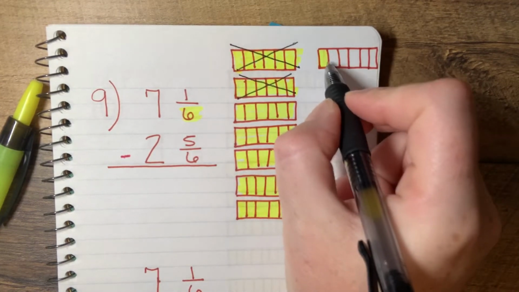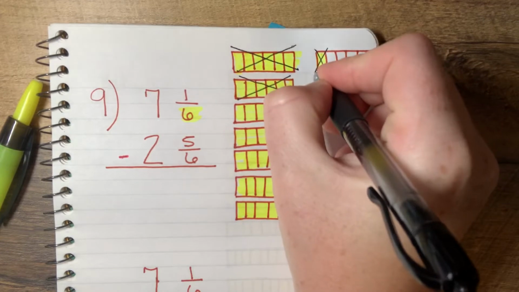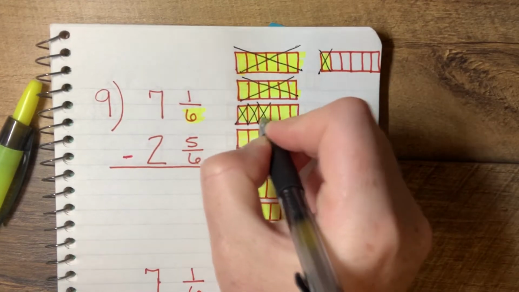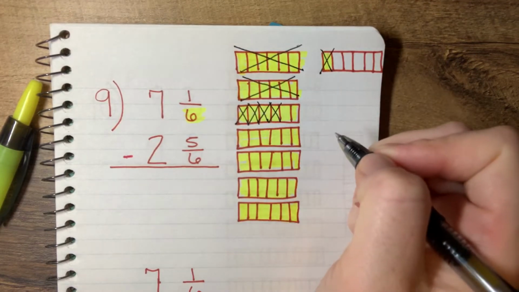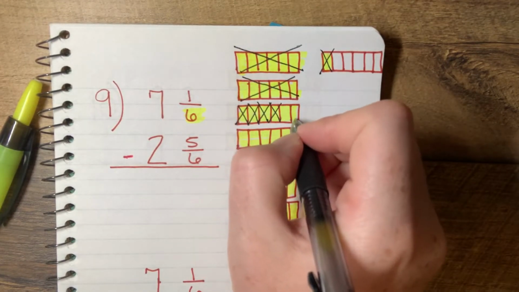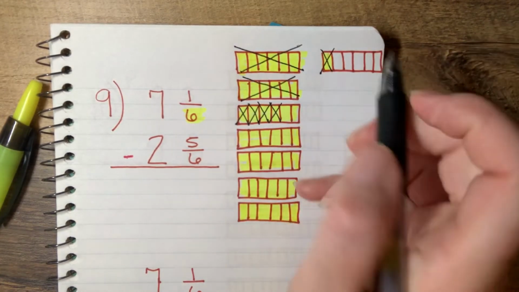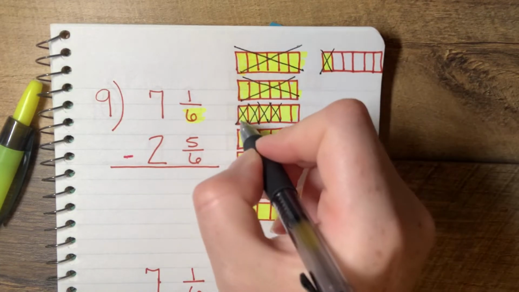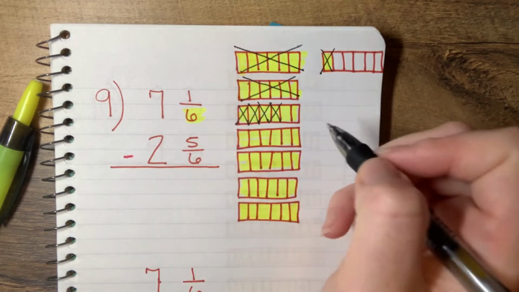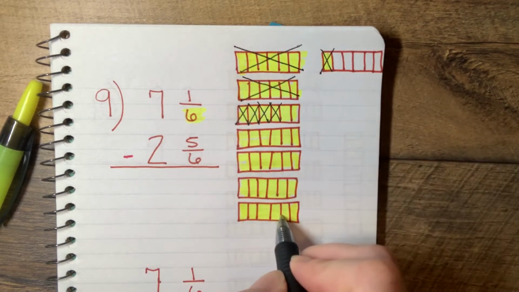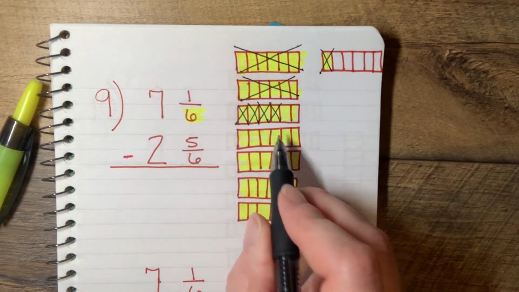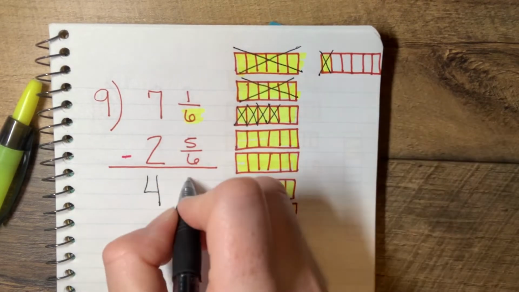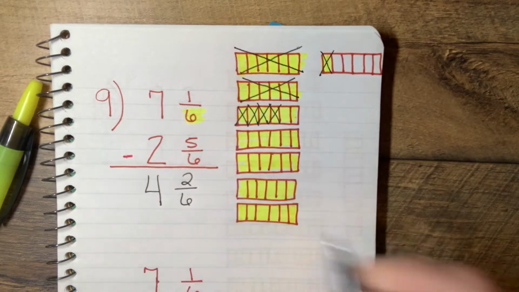I can start over here and say 1/6, 2/6, 3/6, 4/6, 5/6. Or I could have taken them all the way from here and then taken this one and added it to that one. It didn't matter. But either way, you have to take away 5 individual pieces. 1, 2, 3, 4, 5. What am I left with? 1 whole, 2 wholes, 3 wholes, 4 wholes. I'm left with 4 wholes and 2 out of 6.